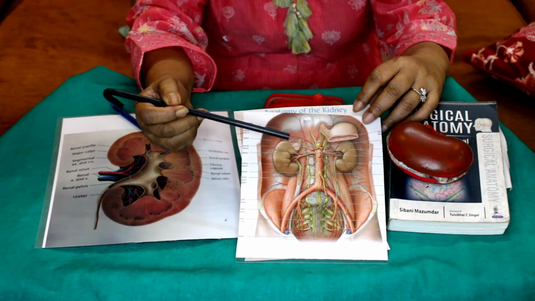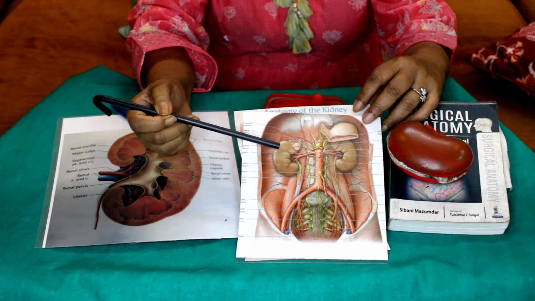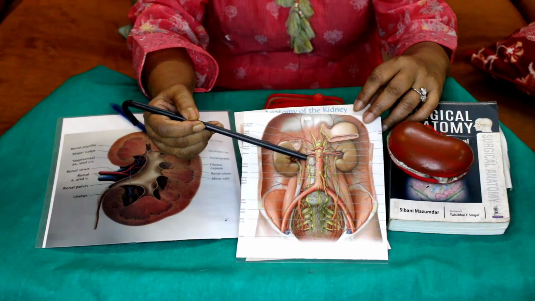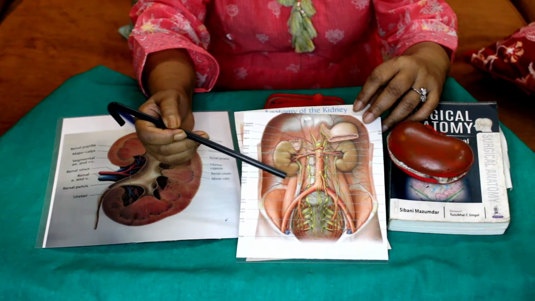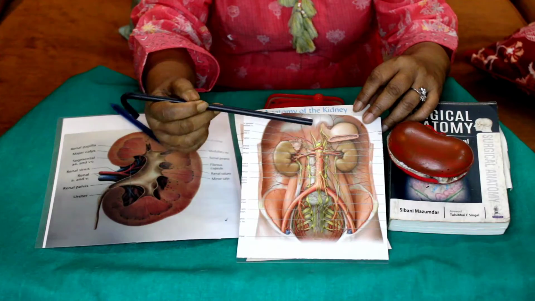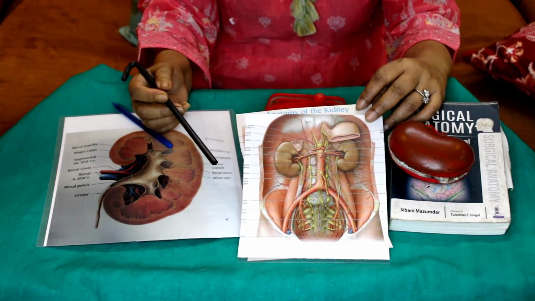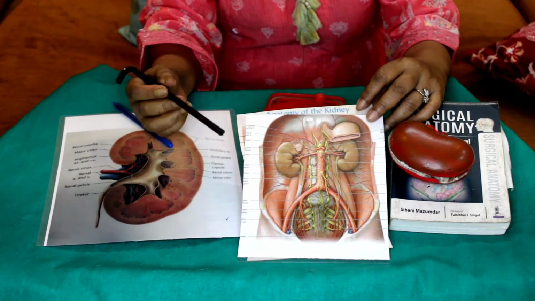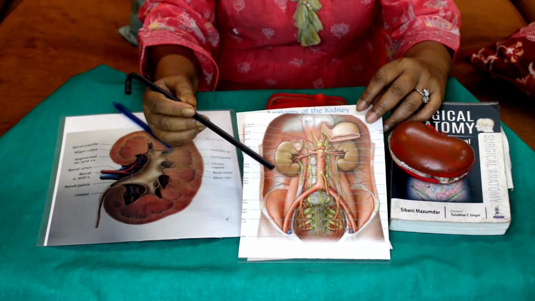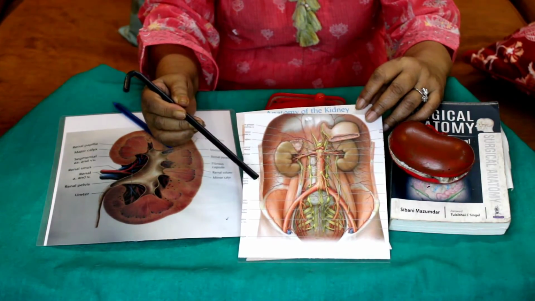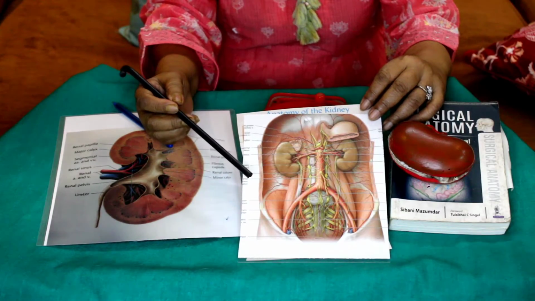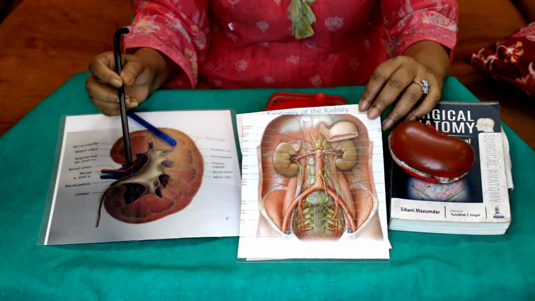Now if you look at the kidney, you will see behind it is related with two important muscles. You see the lower part is related with the psoas major muscle, and this is the quadratus lumborum. And in the upper part it is related with the diaphragm. In both kidneys, the same things are related. And you will get three nerves, that is the subcostal nerve, the iliohypogastric nerve and the ilioinguinal nerve. The iliohypogastric and ilioinguinal are branches of the lumbar plexus. So this finishes the relations of the kidney.